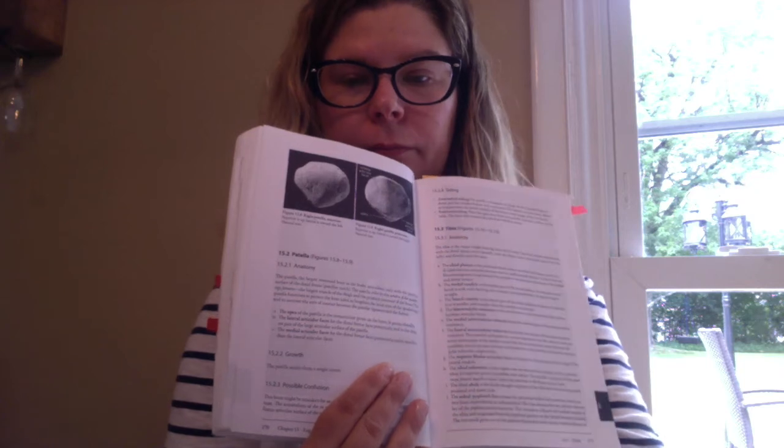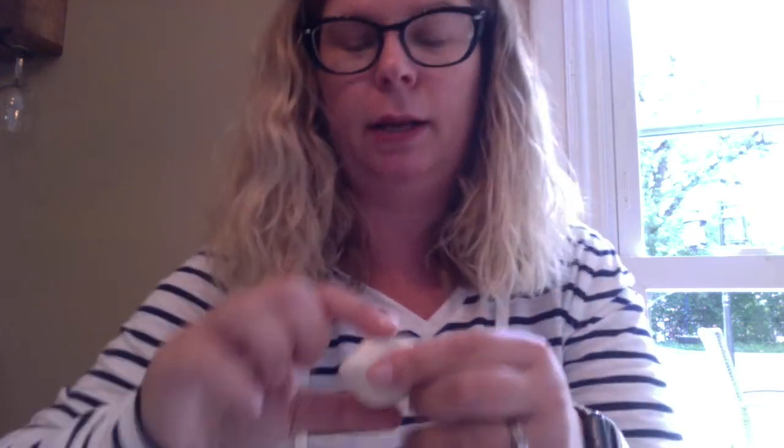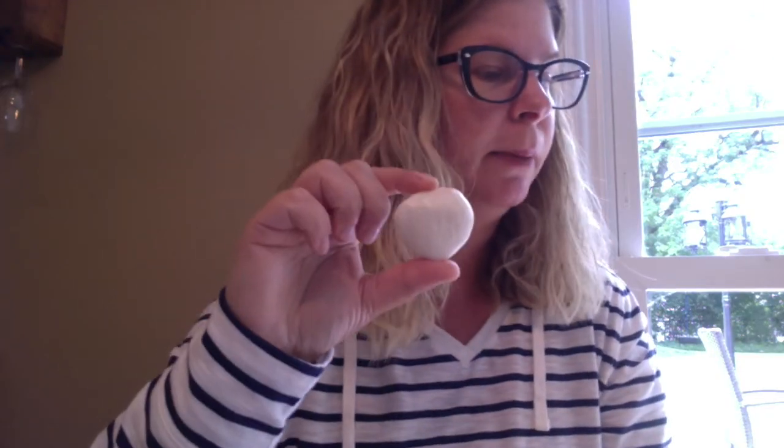Your patella. All right, so let's talk a little bit about the patella. The patella is going to be here on 270. Okay, so there's not a lot going on with the patella. It's just this little bone, but again, it's crucially important for us as bipeds.